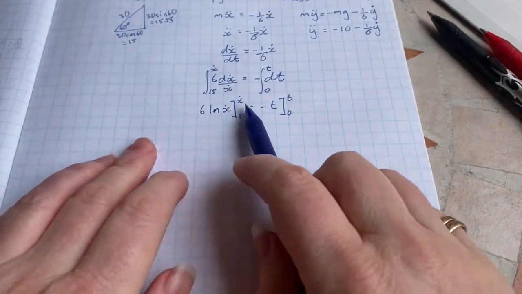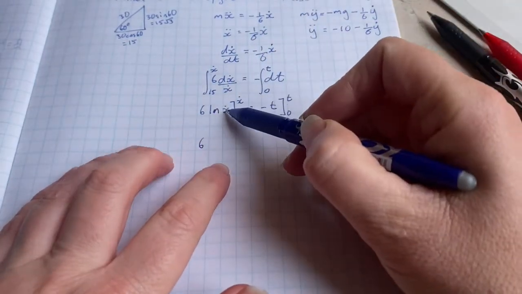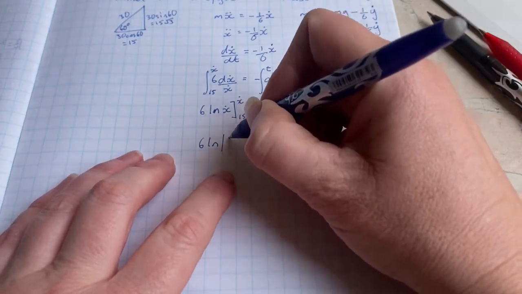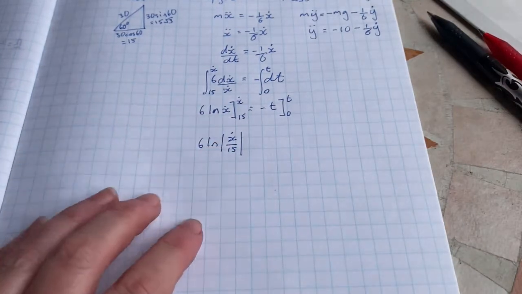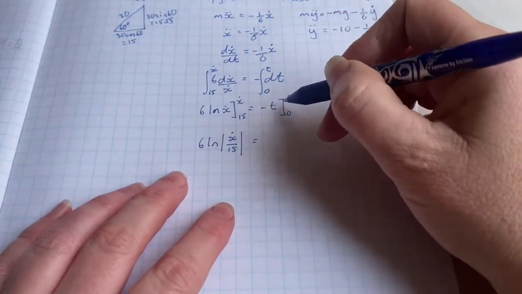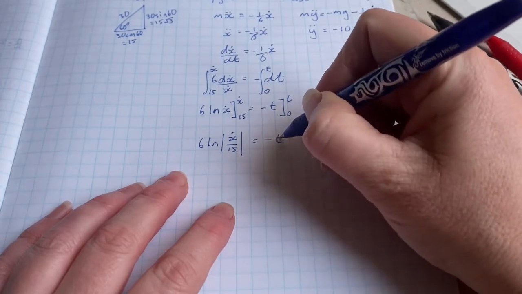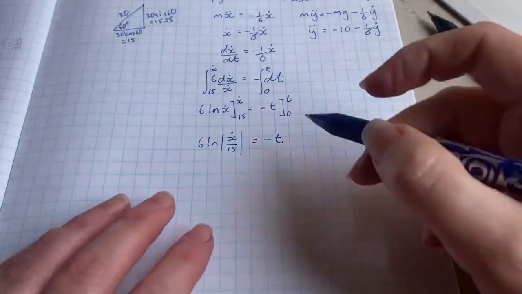Okay, I'm going to use that little shortcut I've used before on this one because it's 6 times log of x dot minus log of 15, and then using my log laws, that's the same as x dot over 15. And plug in t, I get negative t, plug in 0, I get 0, so that's just minus t on that side.